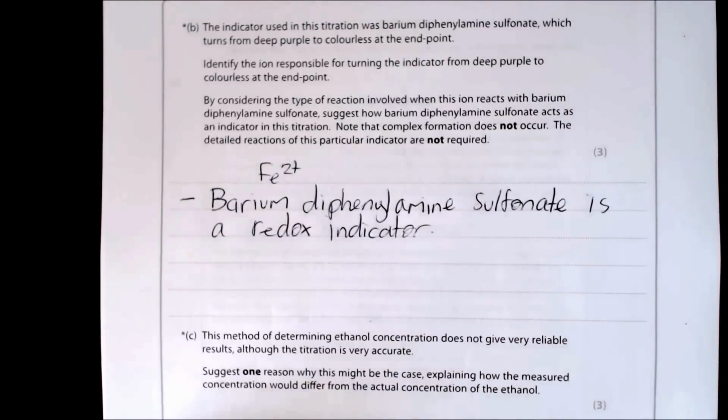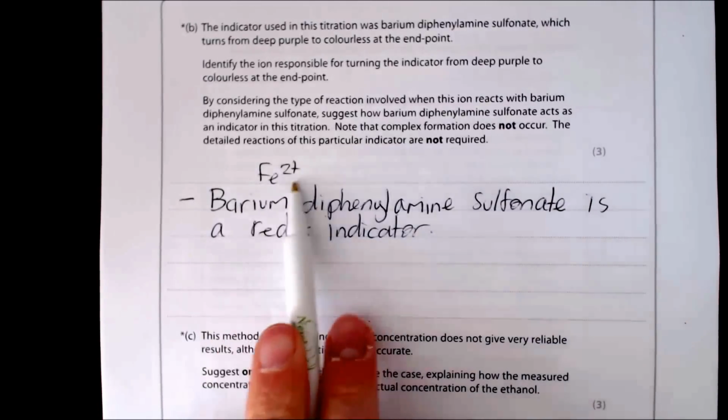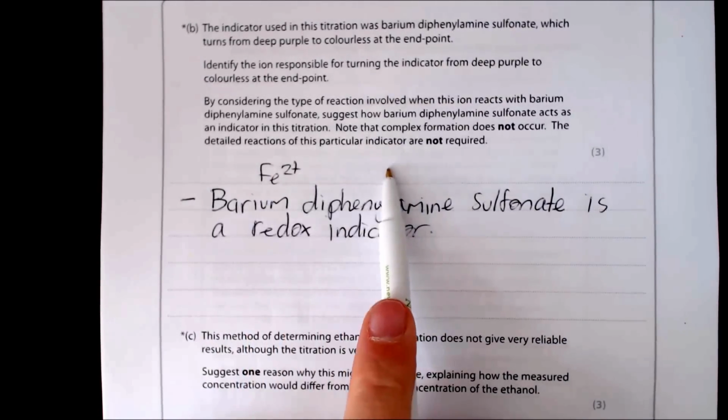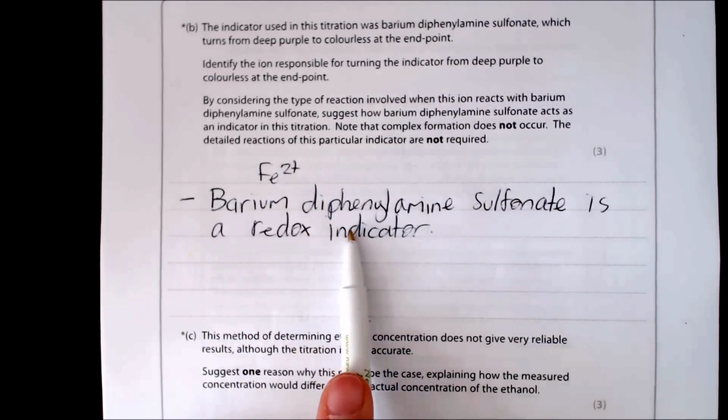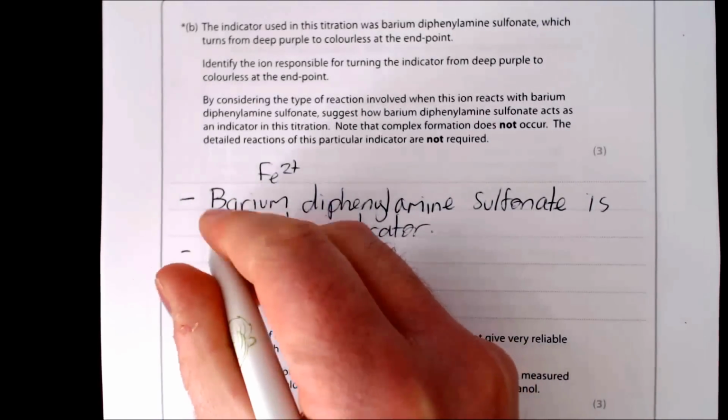All right, and then what we need to say is the barium diphenylamine sulfonate is effectively reduced by the Fe2+, because remember this Fe2+ is oxidized, so obviously the indicator itself must be reduced. It's a redox reaction, so we'll put that on there.